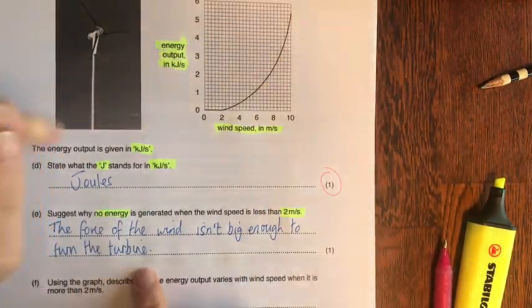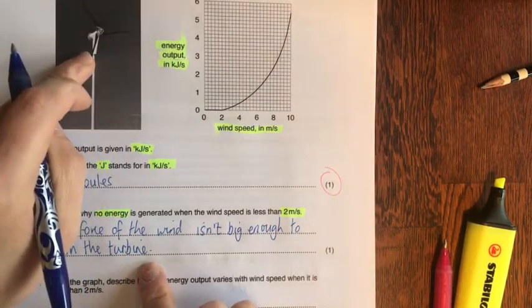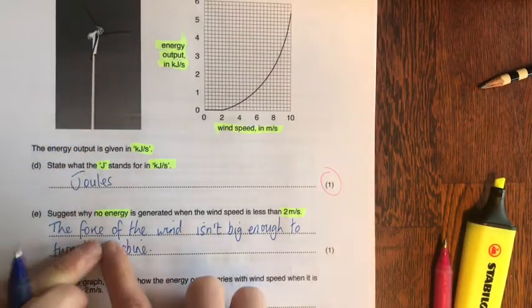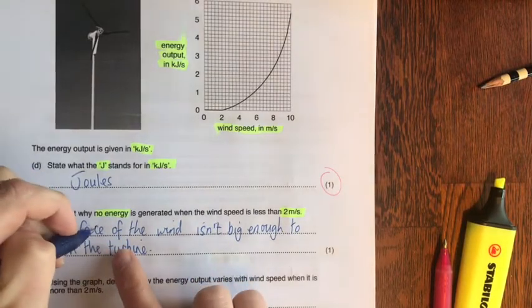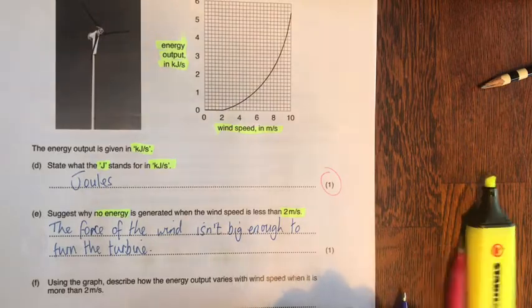Now, in the mark scheme, they mention the fact that that's because the frictional force of the turbine is bigger than the force of the wind. I don't think you need that level of detail, guys, but if you do mention frictional force, that's excellent. Well done.